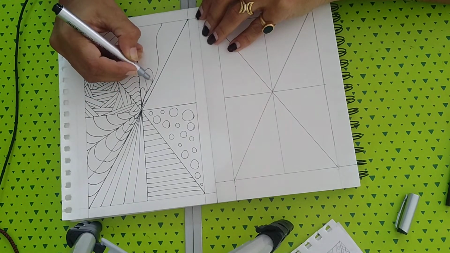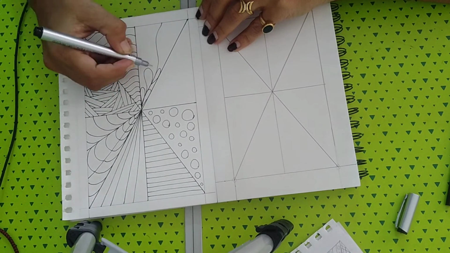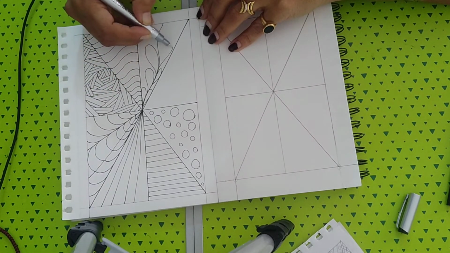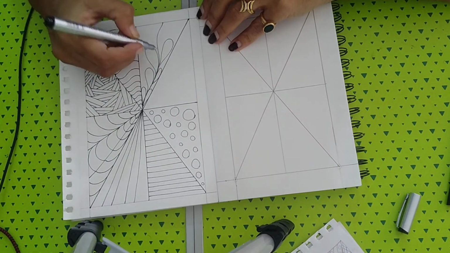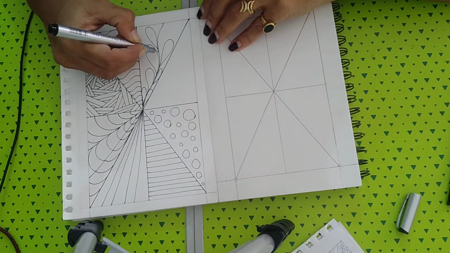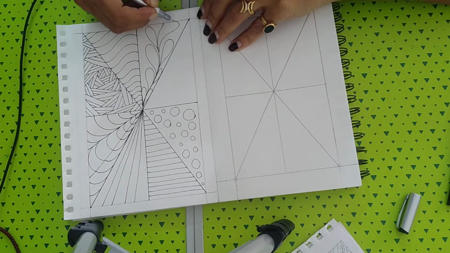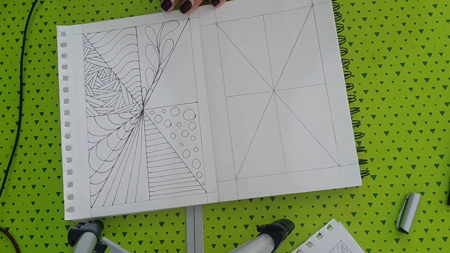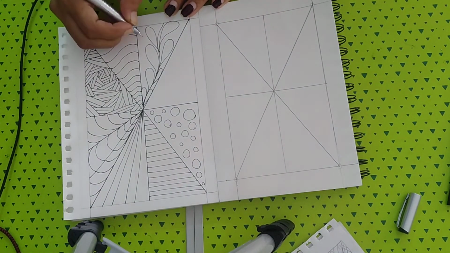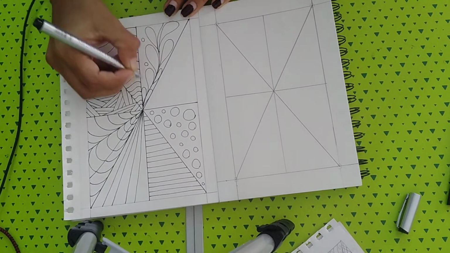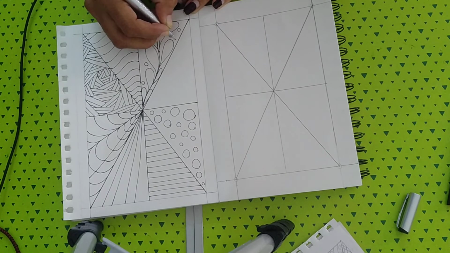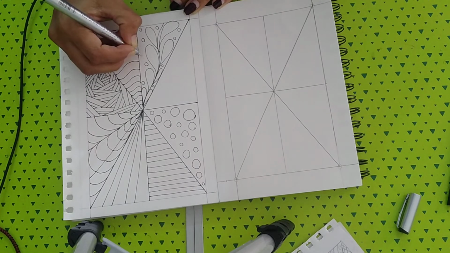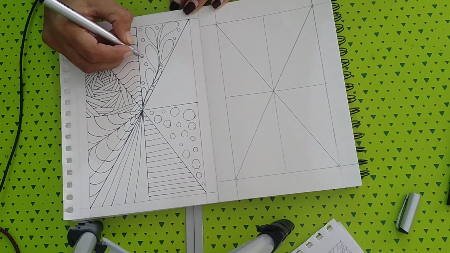Petals can be thin, can be fat, can be of any size, but they should look like petals or balloons, because my petals are looking more like balloons. Okay, and you can just draw some small rounds or circles near the petals.